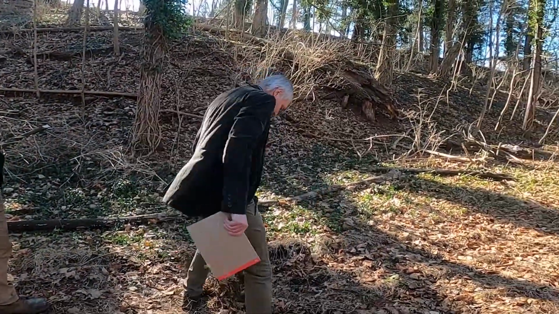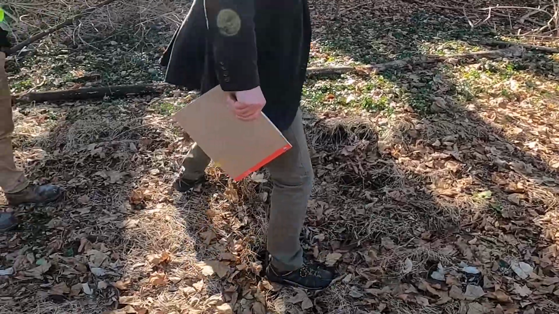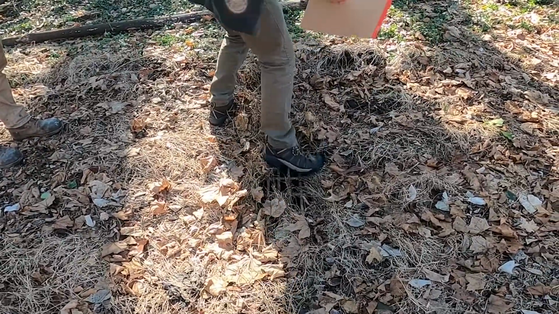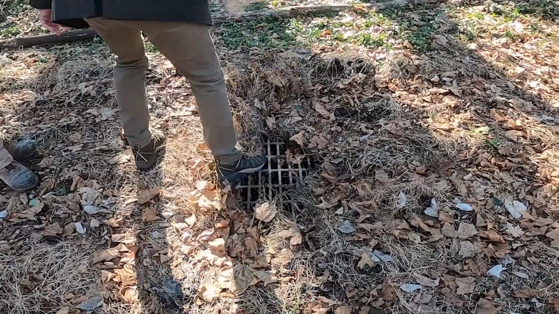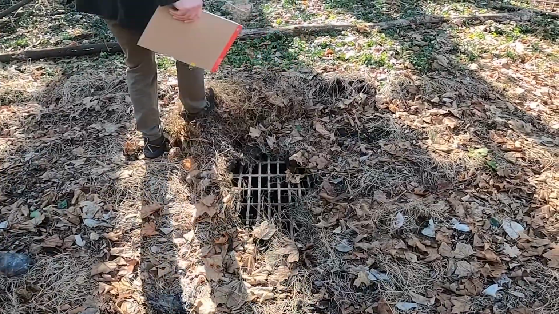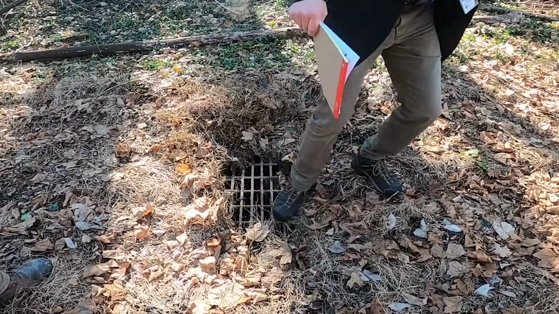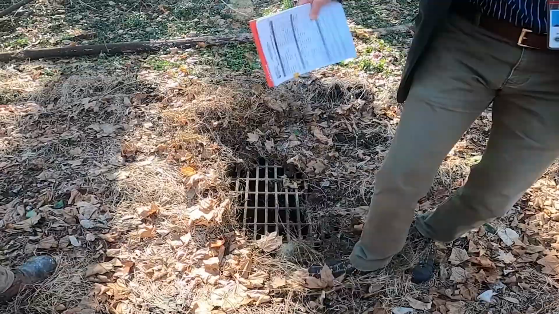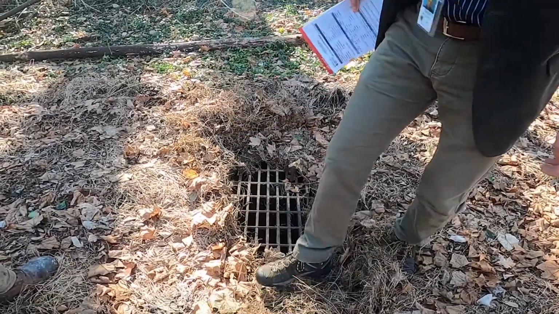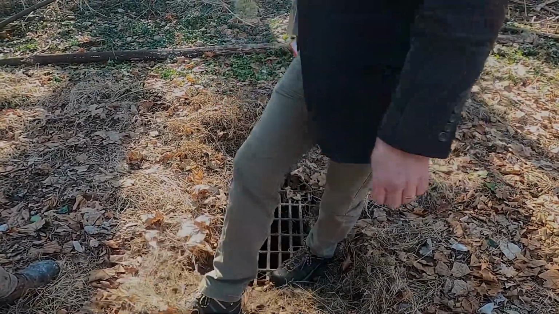Here we have a storm grate about 100 yards up from the outfall. In this area, with all the trees, it's constantly getting clogged. By Byrne Township doing their inspections twice a year instead of the minimum, they are able to correct problems like this a lot more frequently.